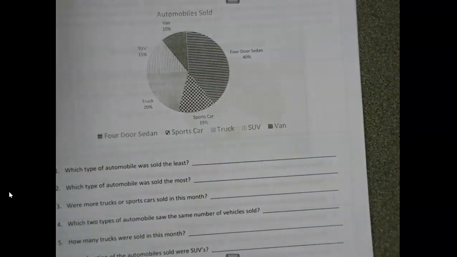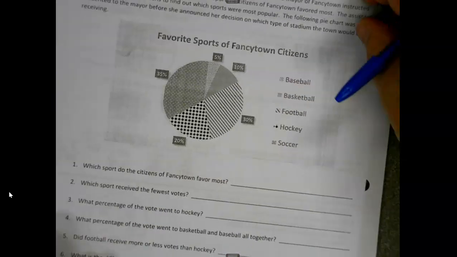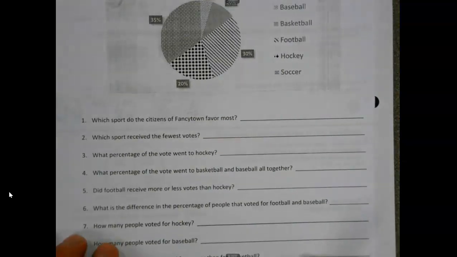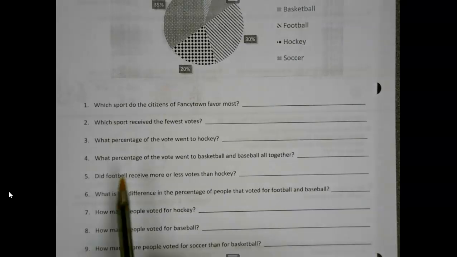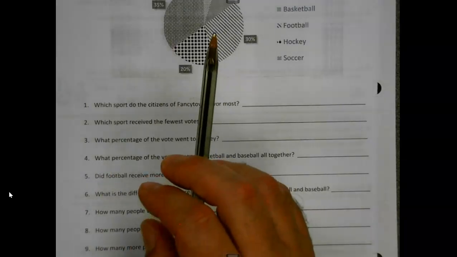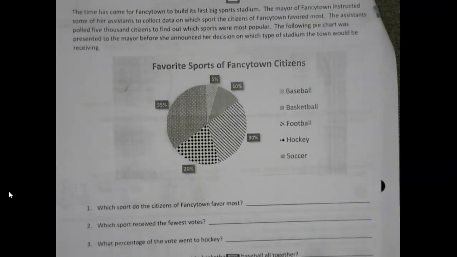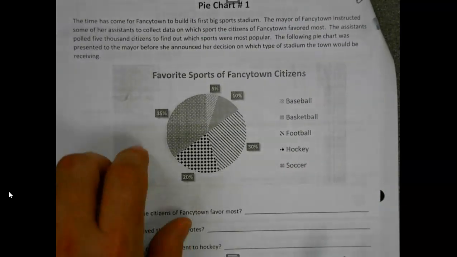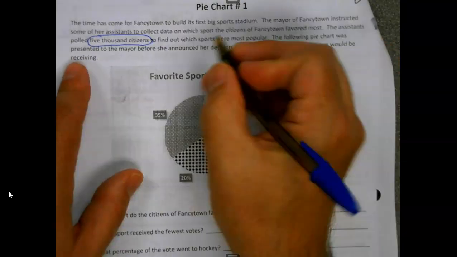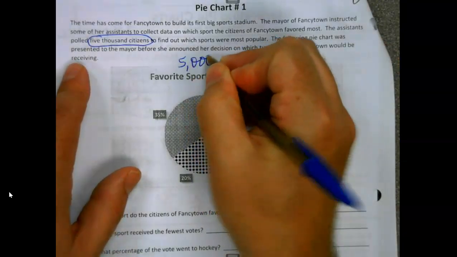And the last two here are on 8 and 9. I'm going to make sure we're not getting any weird ones. How many people voted for that? How many people voted? Now, let's come back up here to the top. Okay, just in case, because it's not right out there, the assistants polled 5,000 people.